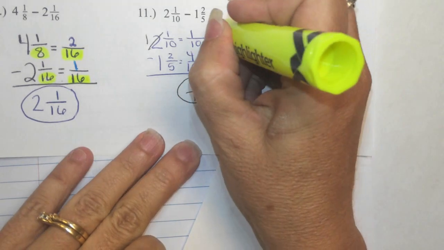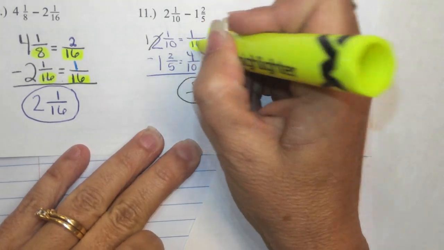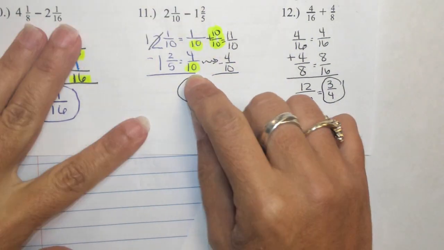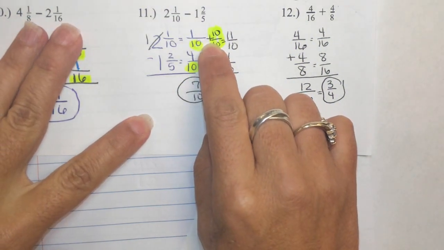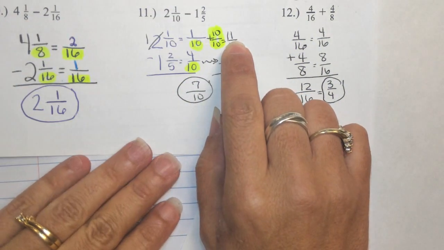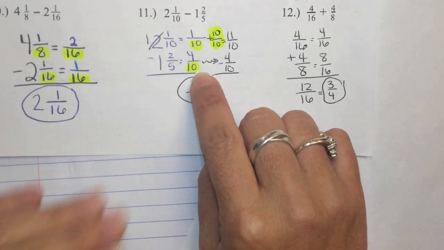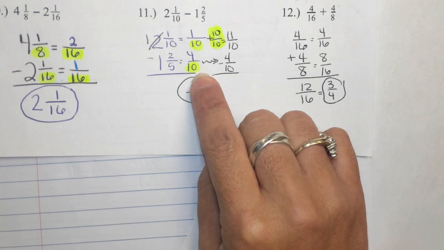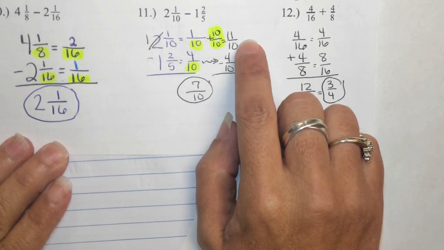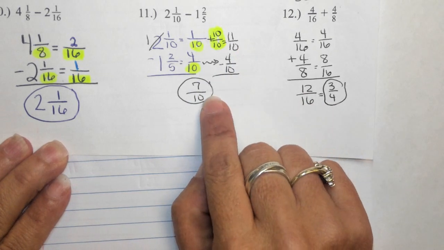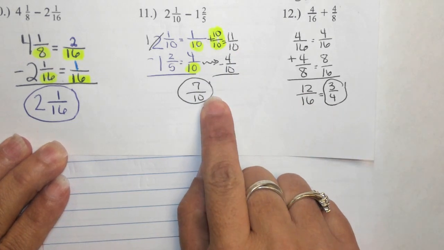I've heard some weird stuff today, and I'm kind of flipping out. I need you to look real quick. You're not adding 1, guys. Your new number is not 2 tenths. You're adding 10 tenths. If those denominators are like 30s, you're adding 30 30ths. Do you see how I got 11 tenths, minus 4 tenths, and got 7 tenths?